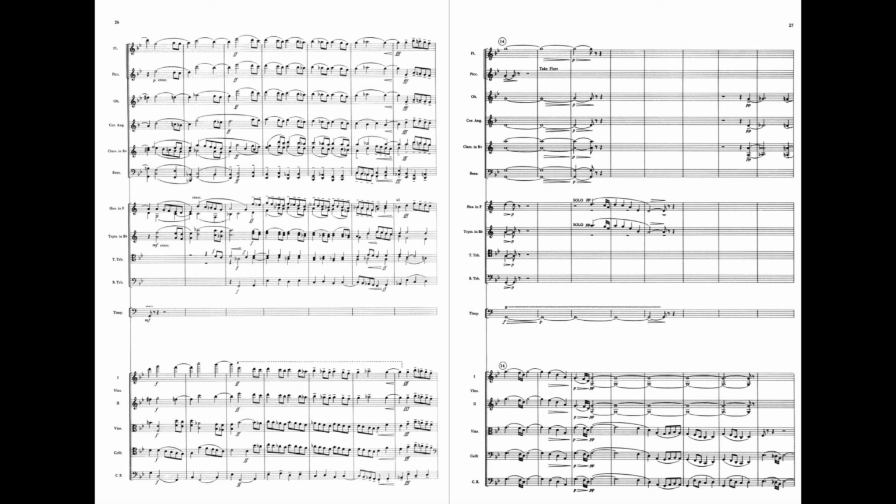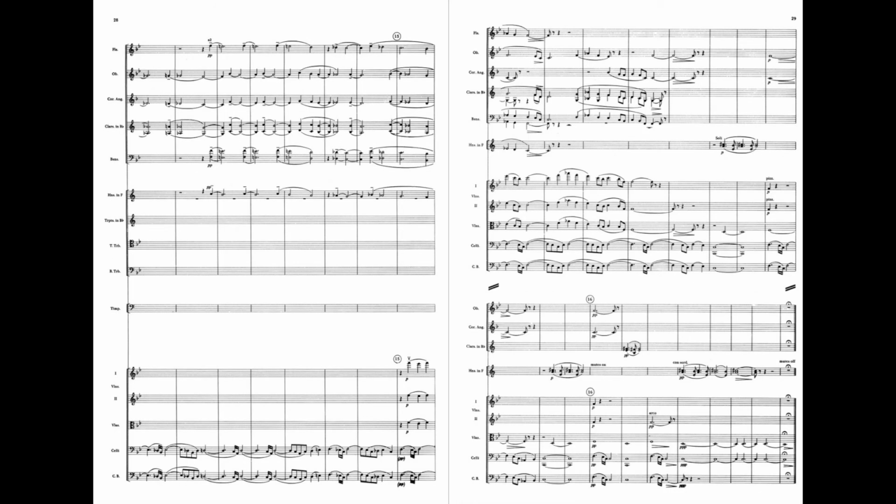Theme again, but disturbed slightly. Kind of an elongated version of that sighing horn in the woodwinds.